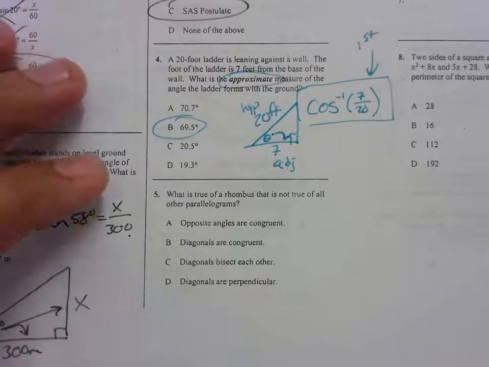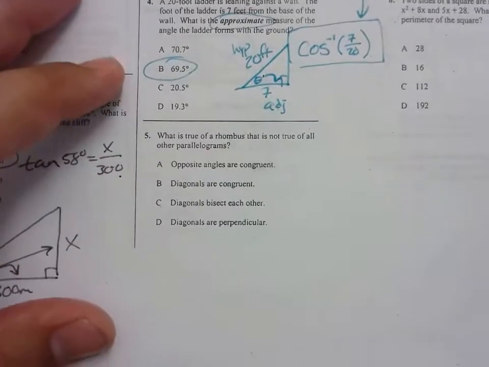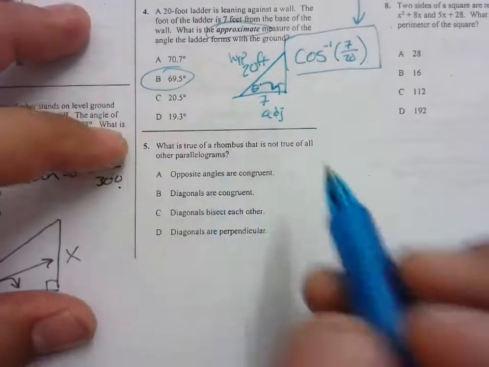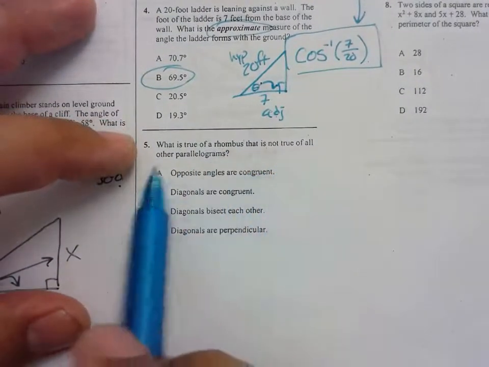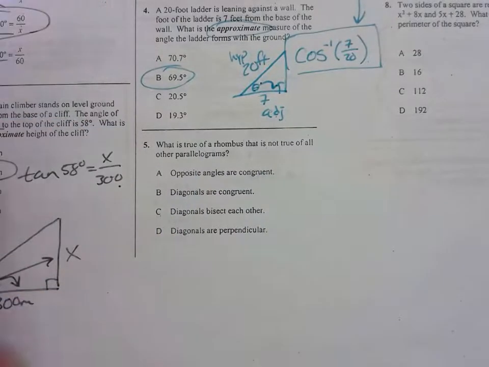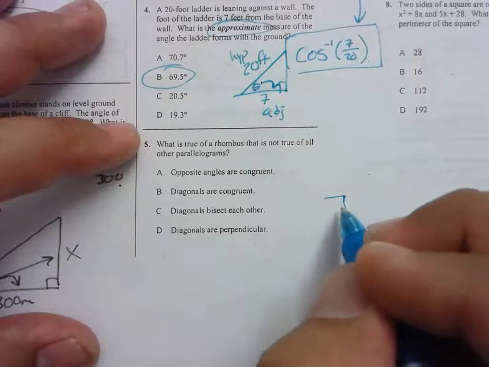All right. Everybody have this that wants it? Here. Number 5. What is true? So here's a day one question. What is true of a rhombus that is not true of all other parallelograms? So we got to remember the rhombus. We got to remember our family tree. Maybe draw the family tree.